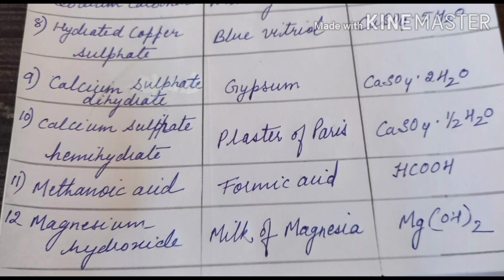The 11th compound is methanoic acid. It is commonly known as formic acid. Its formula is HCOOH. We have studied that formic acid is the acid found in the ant sting.